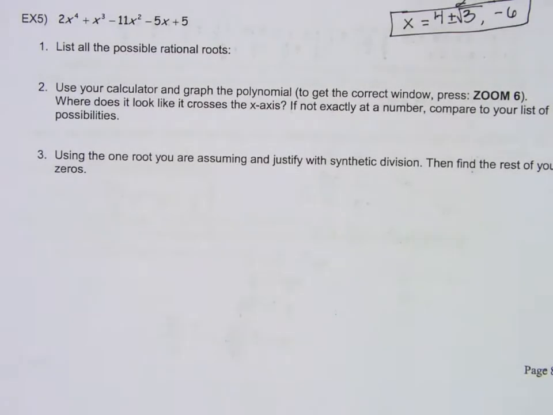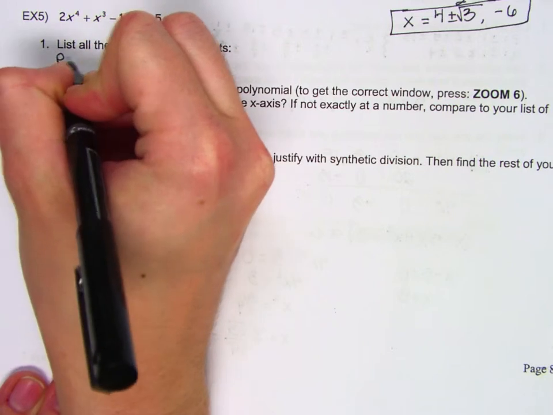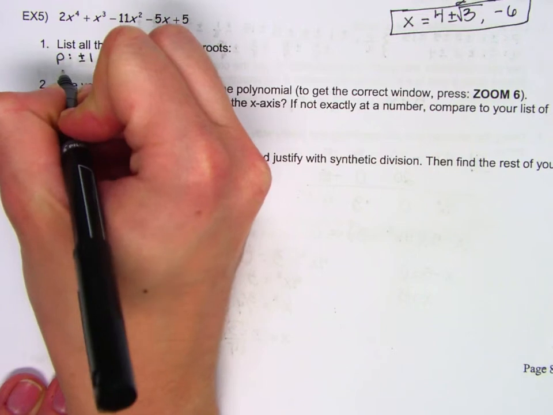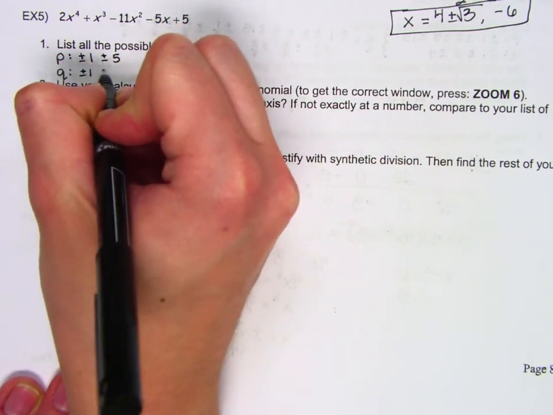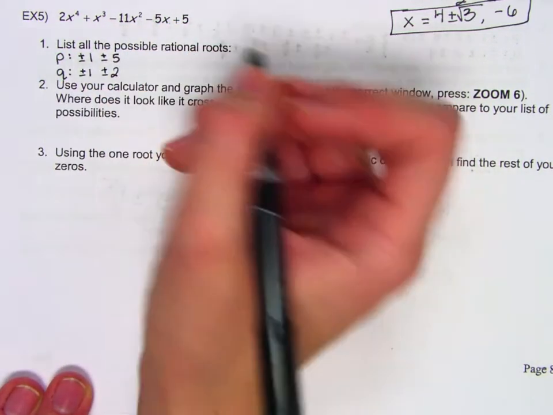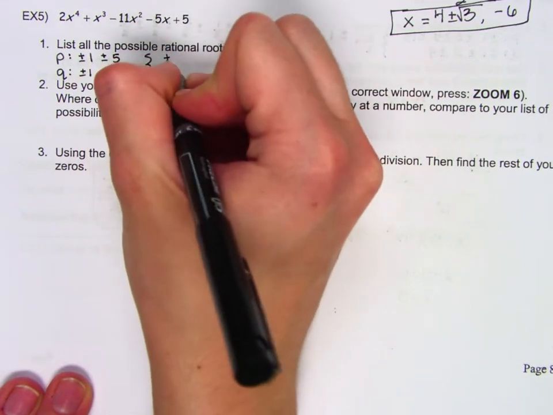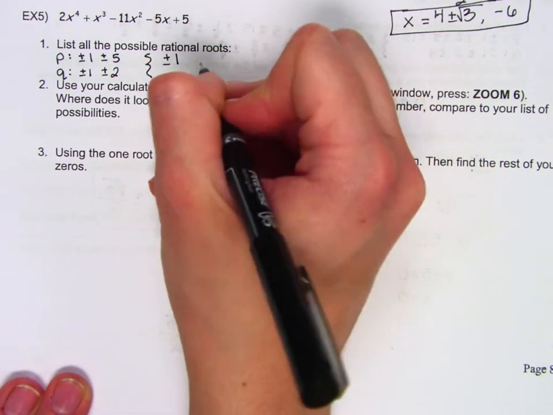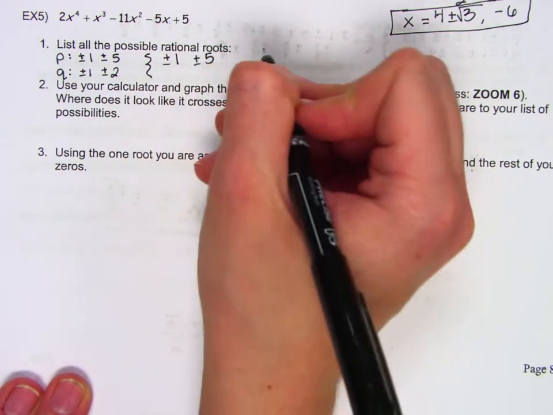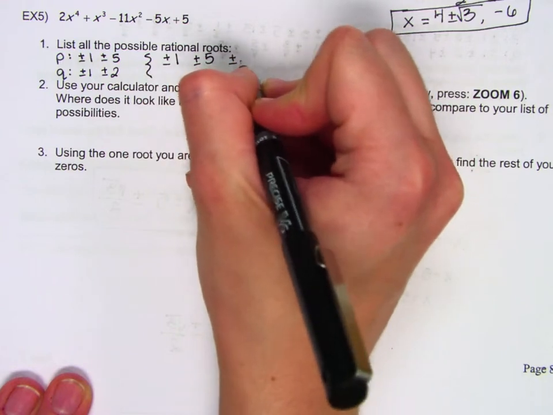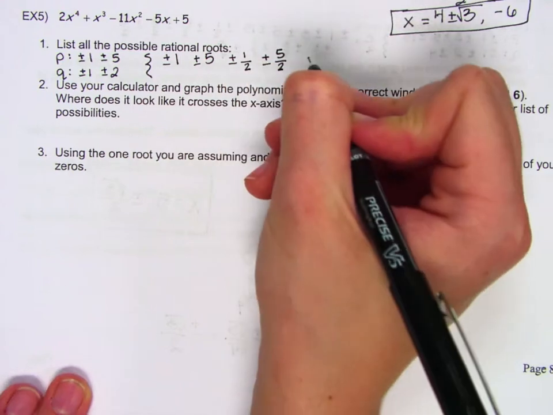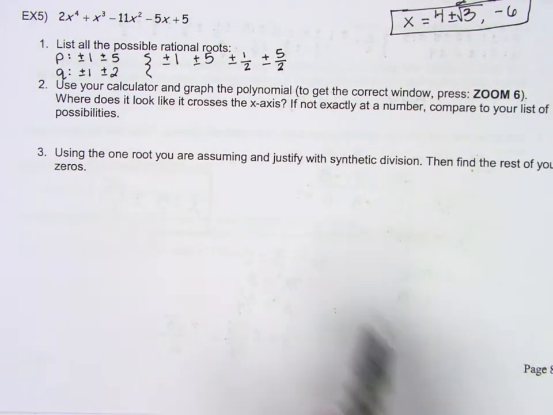Once again, we're going to go through and list all the possible rational roots that you see here. Our factors of p include plus or minus 1 and plus or minus 5. The factors of q include plus or minus 1 and plus or minus 2. So the possible rational roots are p divided by q: 1 over 1, which is 1, plus or minus 5 over 1, which is 5, and plus or minus 1 over 2, and plus or minus 5 over 2. So really we only have 8 possible rational roots.